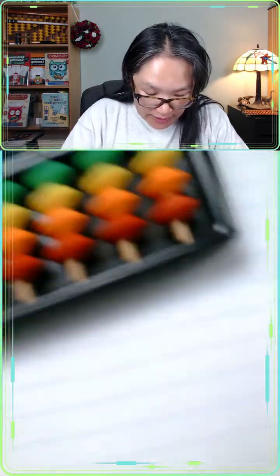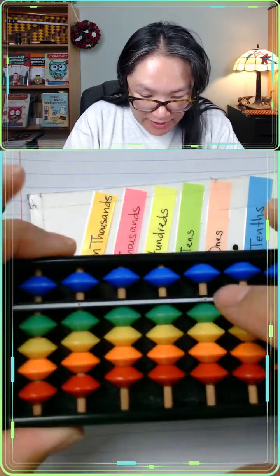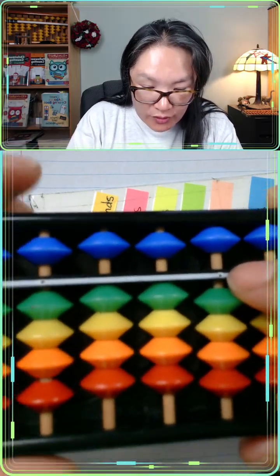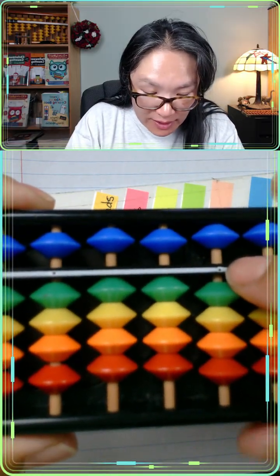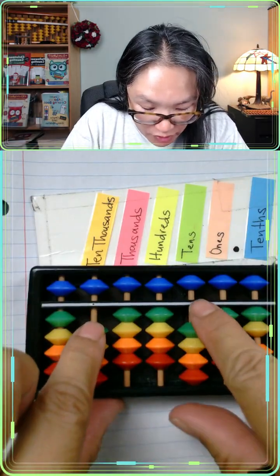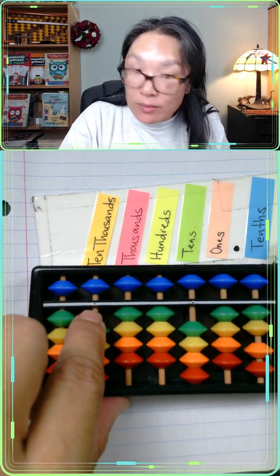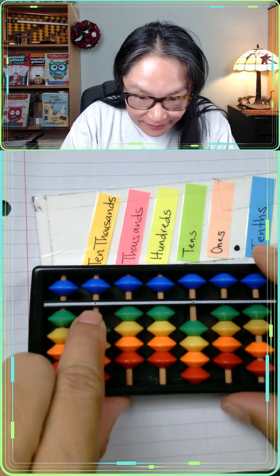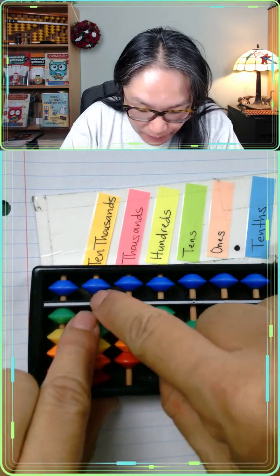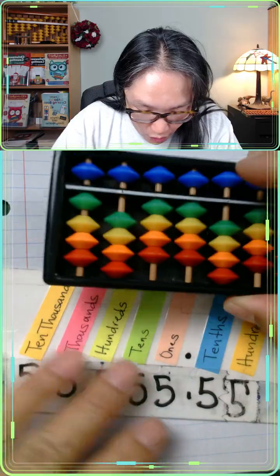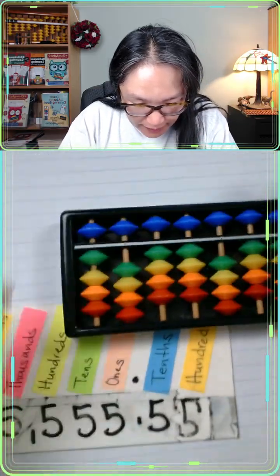Now, the other thing is, if you notice, I actually have these labels. So you'll notice I have two groupings. There's a grouping here, there's a grouping here. If I choose this one over here, like a Pokemon, I choose you, then I can make this my ones place. So I would move everything over and it would look like that, right?